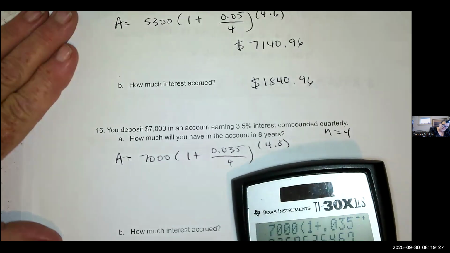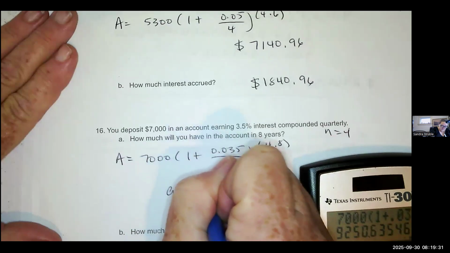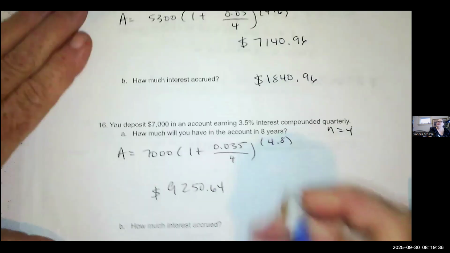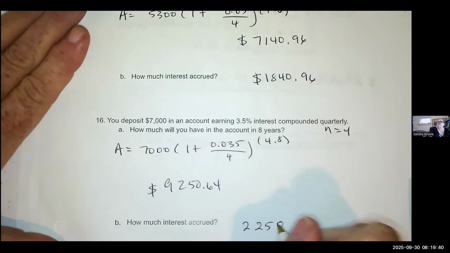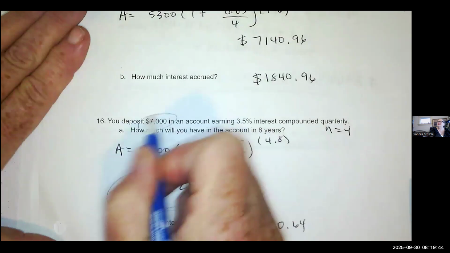So $9,250.64. The interest accrued is $2,250.64. The 9,250 minus the 7,000.